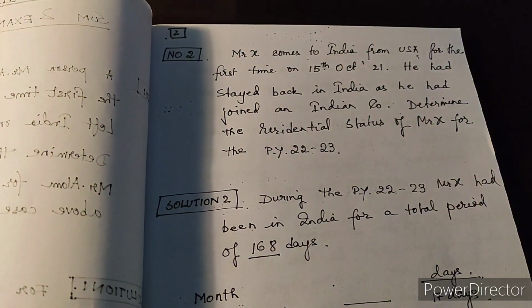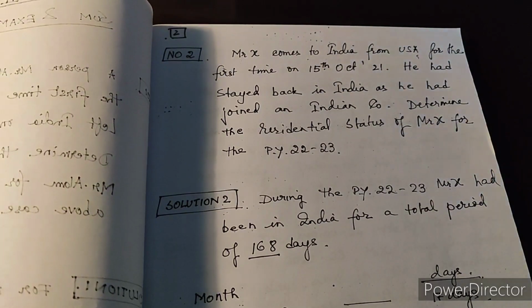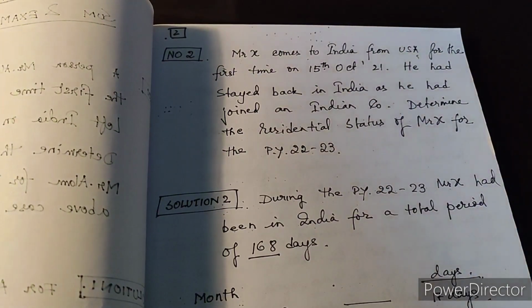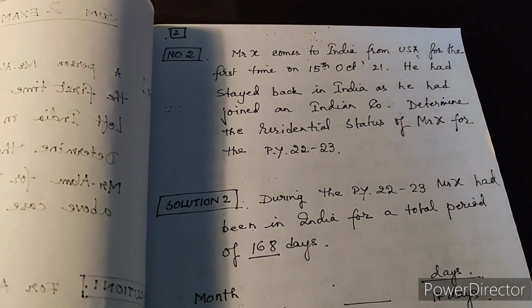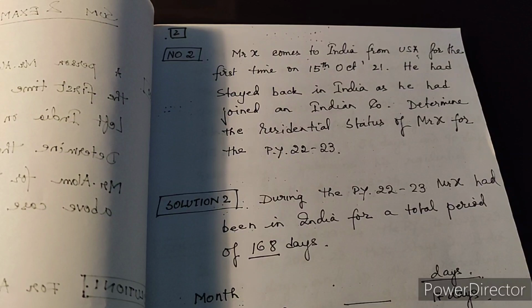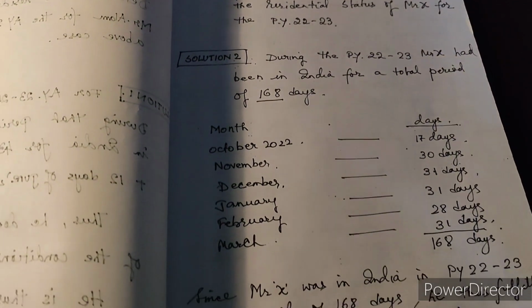During the previous year, we come to the solutions. During the previous year 22-23, and you must be knowing that the assessment year is going to be 23-24 for this previous year 22-23, Mr. X had been in India for a total period of 168 days. Now, how do you know it is 168 days? You have to calculate that. Okay? Now, look at the calculation.